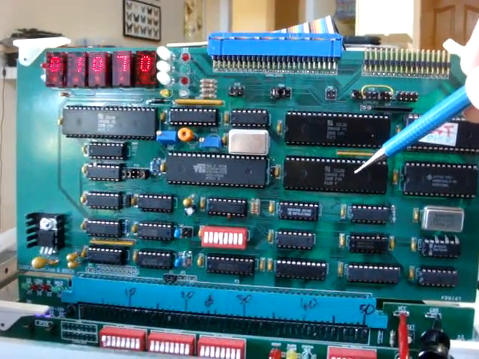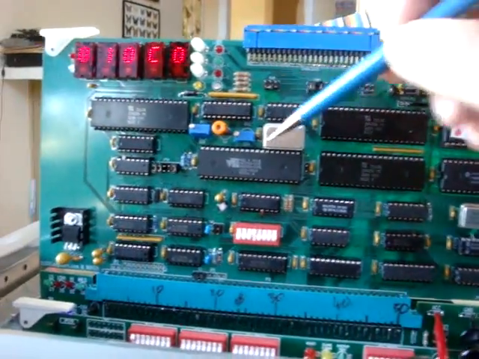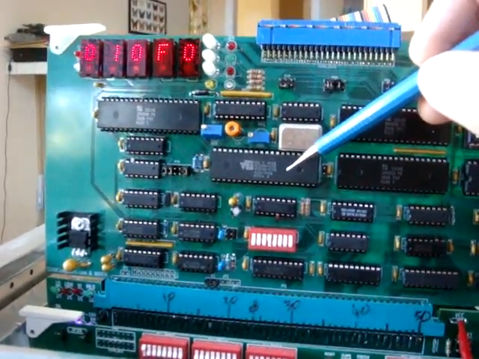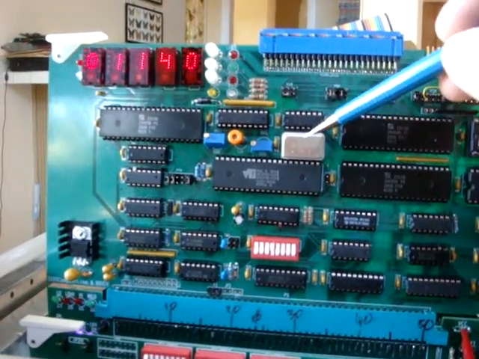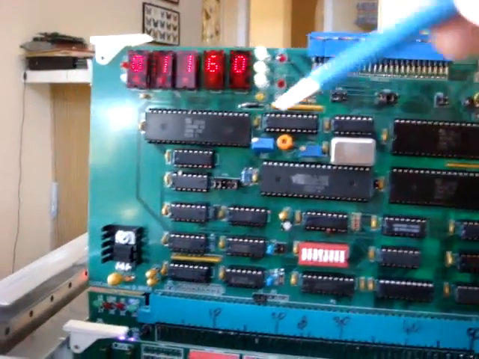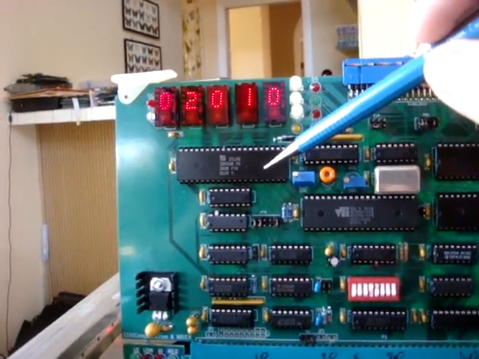This is the first PIO. It's 2 ports which talk back and forth to the S100 bus. This is the Western Digital 2793, the actual heart of the board itself. The floppy disk controller has a 2 megahertz clock for that chip. And this is the second PIO, again 2 ports.